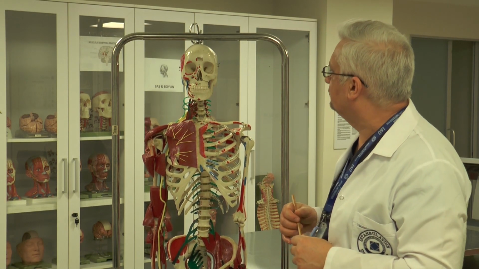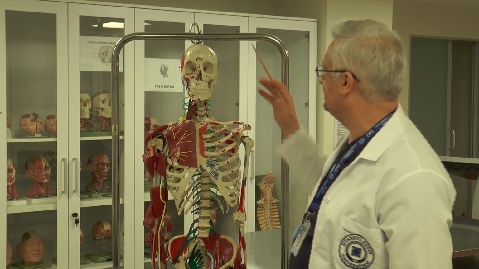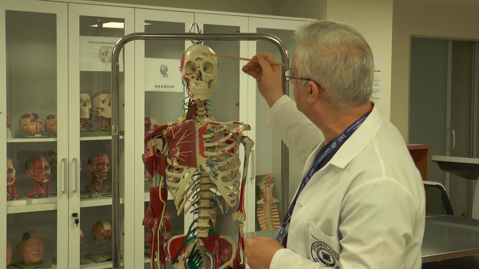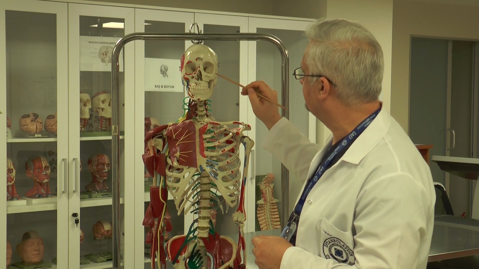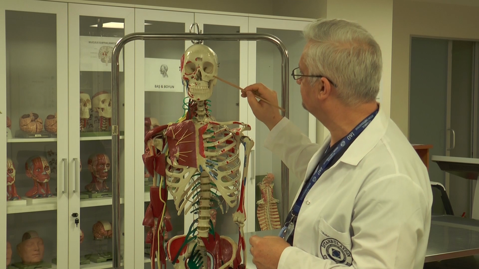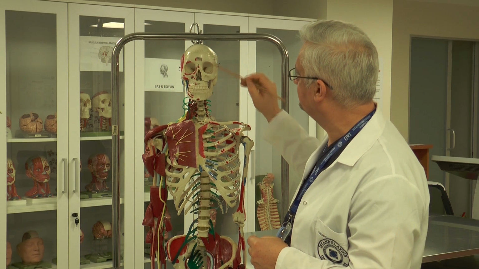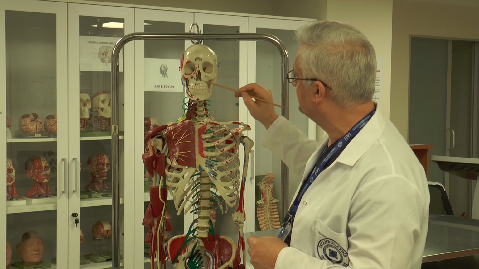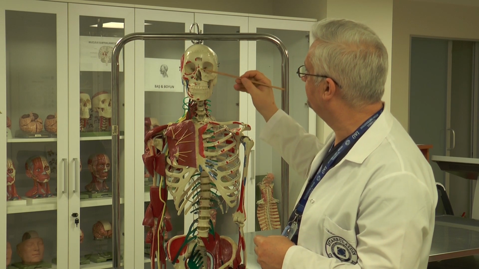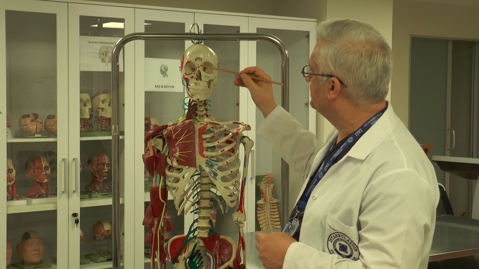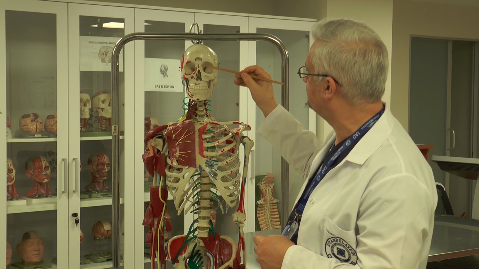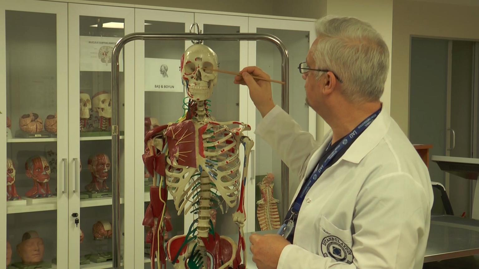Just by looking at it, we have the frontal bone here, and then we have the cheekbone, this prominent part, which is the zygomatic bone. We have the maxillary bone here at the center, and this maxillary bone attaches to the frontal bone.